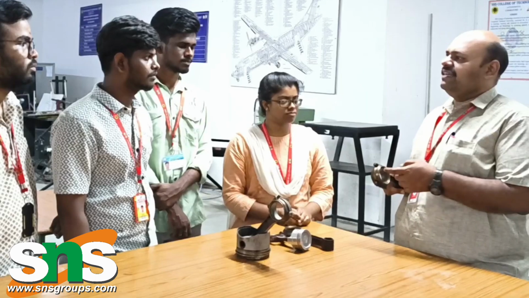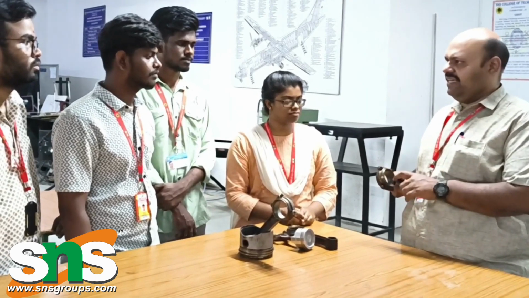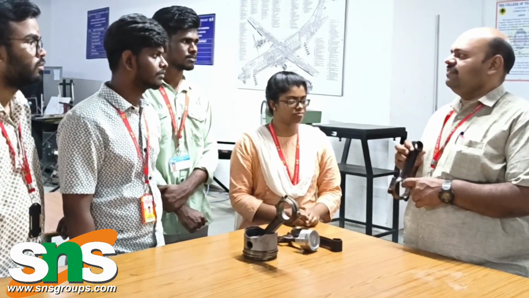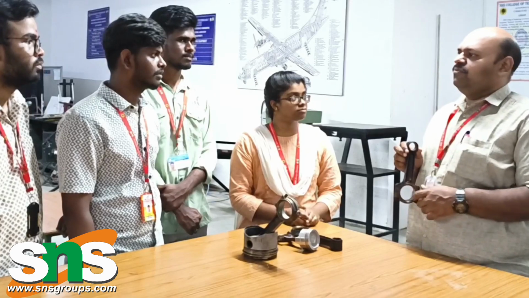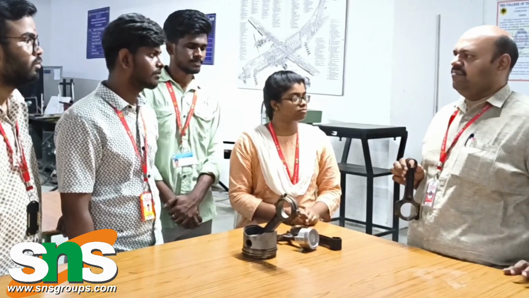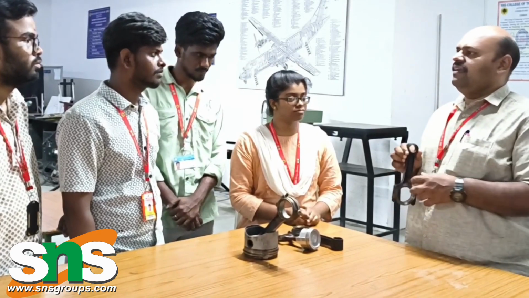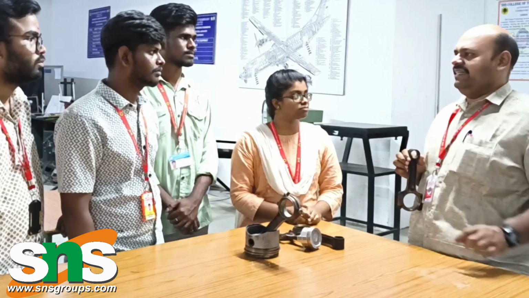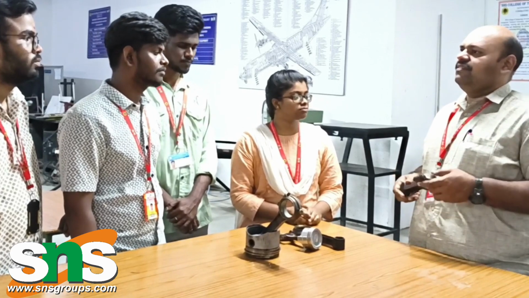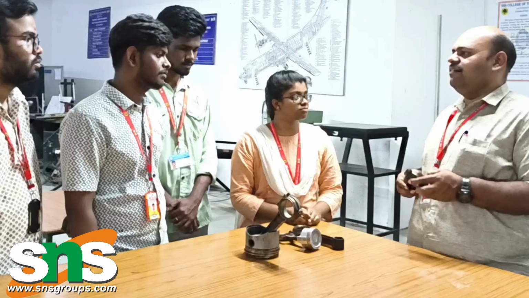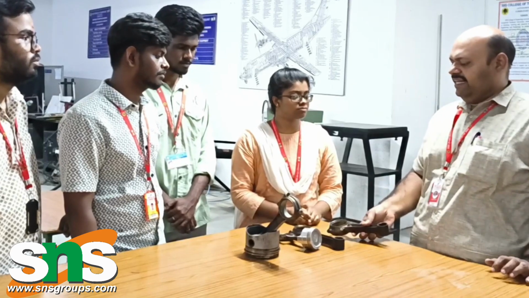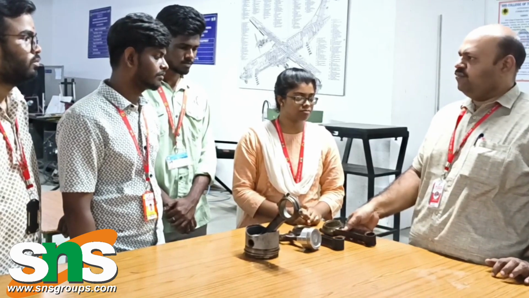The shaft is connected to this bigger eye end, which starts to rotate with the help of the pushing force from the cylinder. In the combustion chamber we have combustion, and it starts rotating the connecting rod. So due to material failure or fatigue, the connecting rod tends to fail at one point.